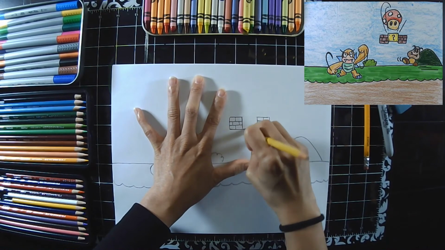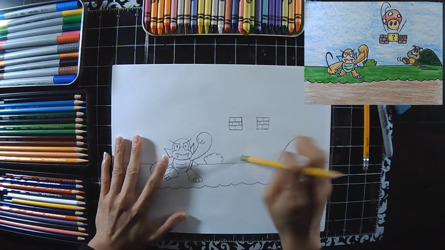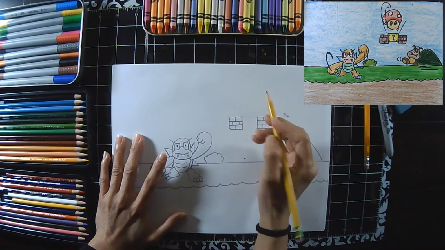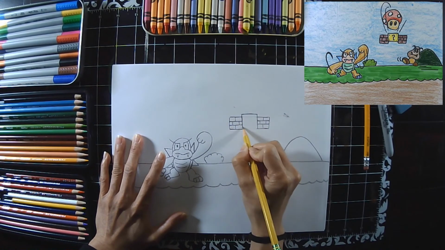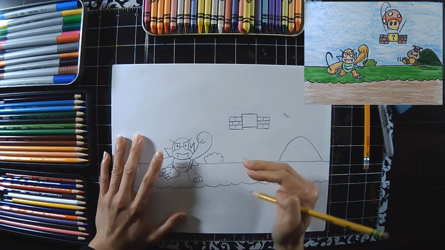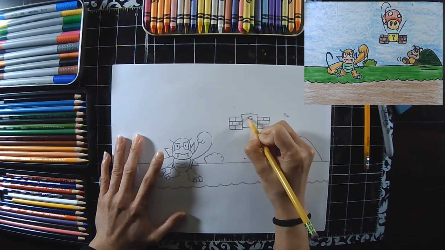When I am done, I will add my lines that suggest movement, and so you will understand that something happened here. So this is going to do this, so it looks like it's just slightly lifted up, and there's a question mark on this box.